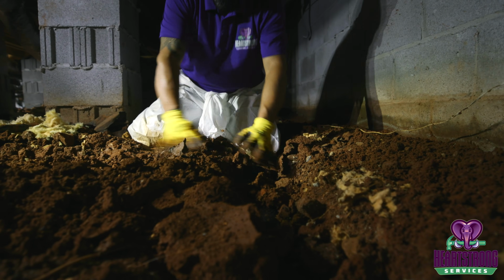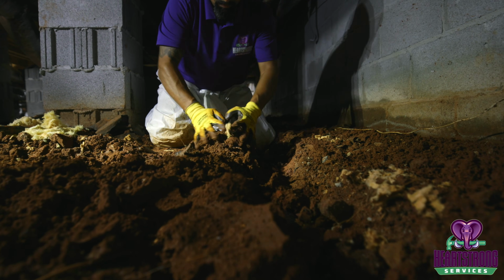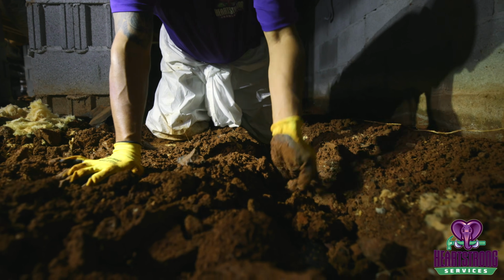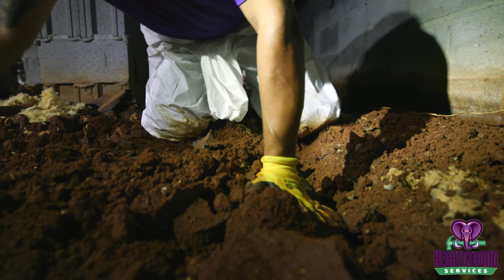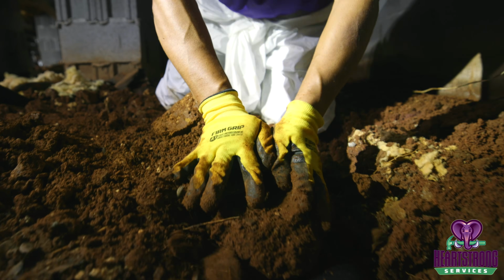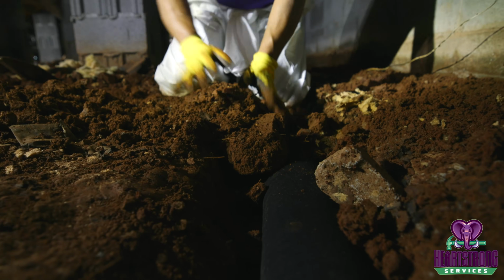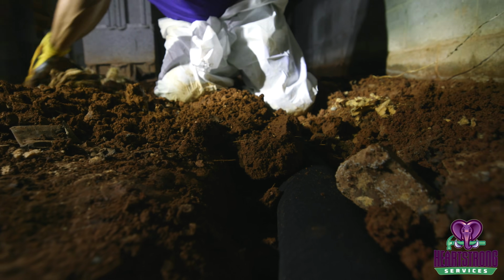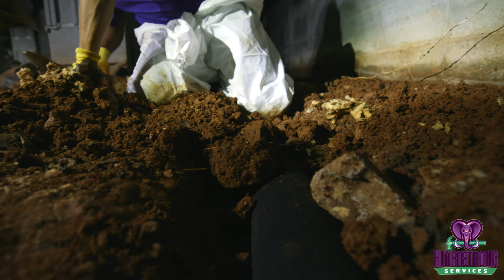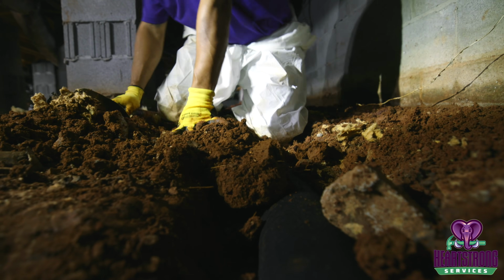The pipe is hand-packed into place, leaving the foundation wall edge slightly exposed. That detail allows the system to capture water entering through the wall, as well as groundwater rising through the soil. The line is pitched toward the sump basin, directing water to a controlled exit point.